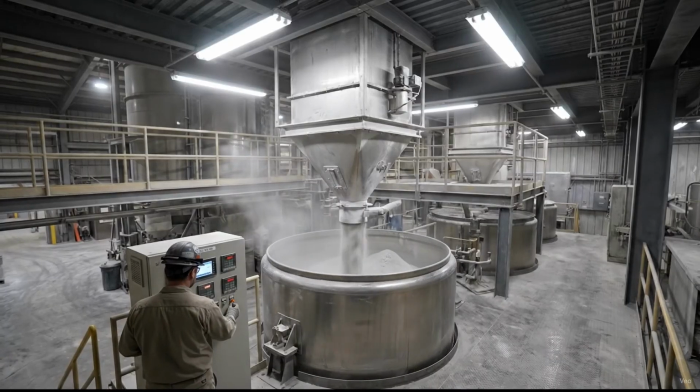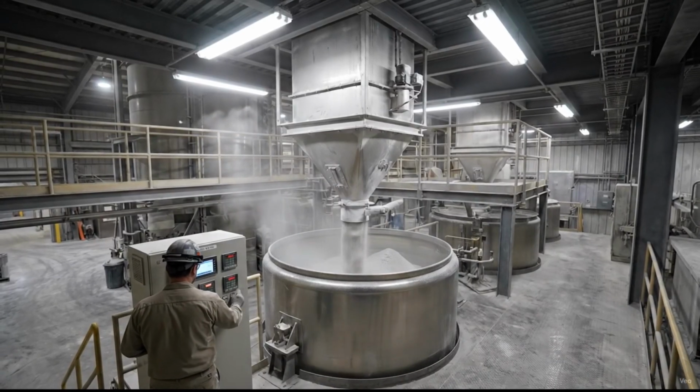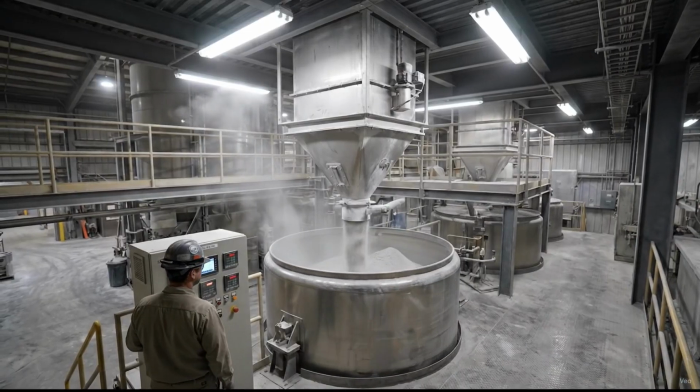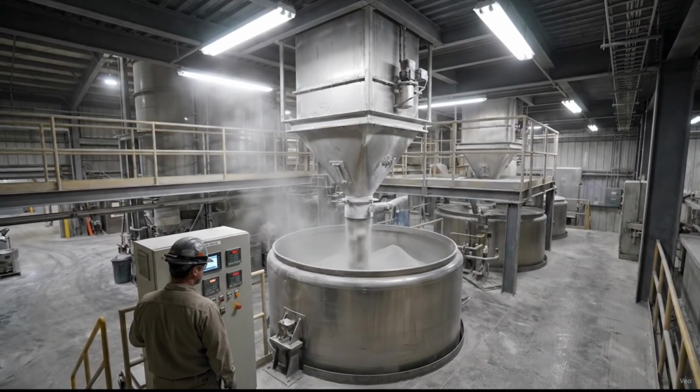The abrasive ingredients begin going in. Calcium carbonate is fed slowly through the vacuum feeder so it doesn't clump.